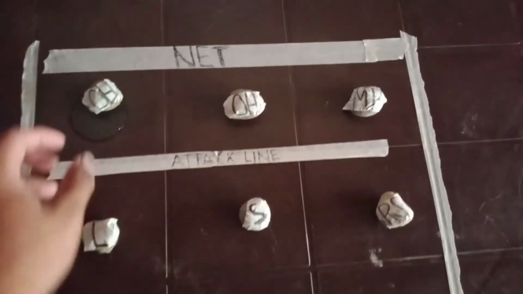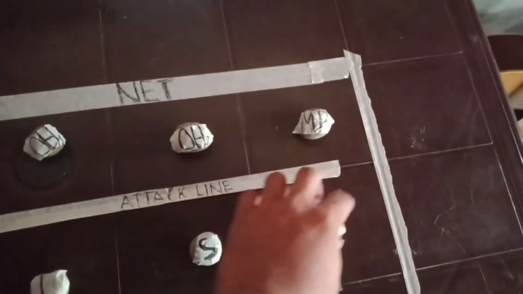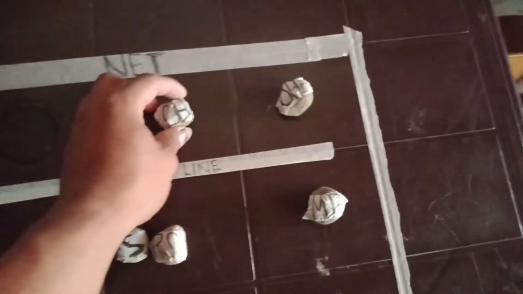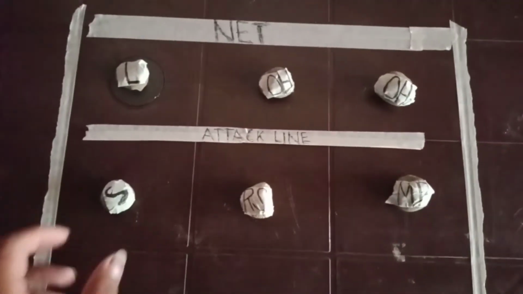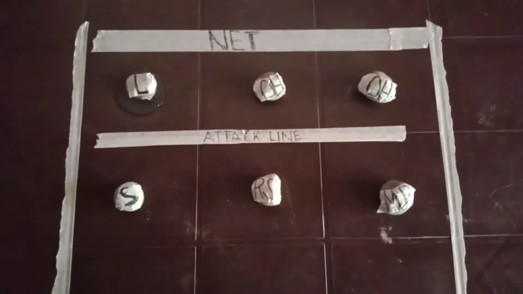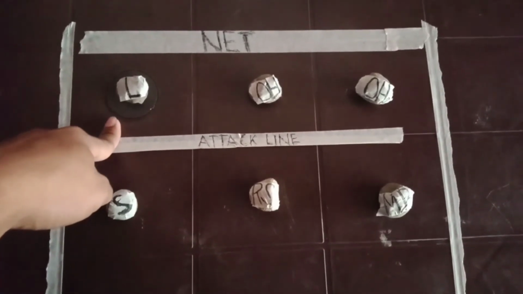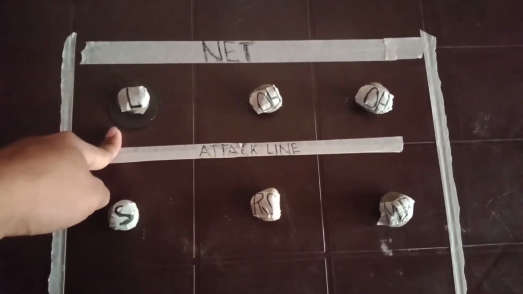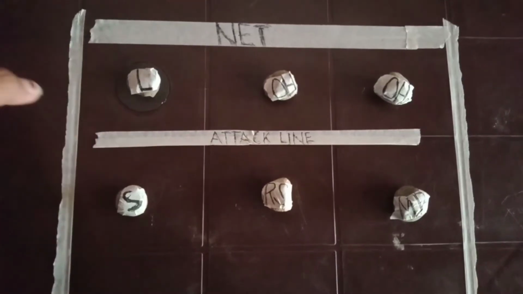So we're going to move one position. Alright, this is the position. So in this rotation number 3, if you will notice, the libero is in the front place. So we know that the libero is not allowed to play in the front row or the front side.